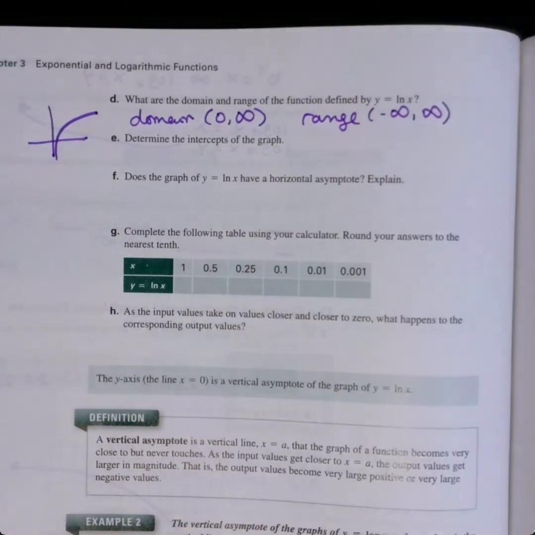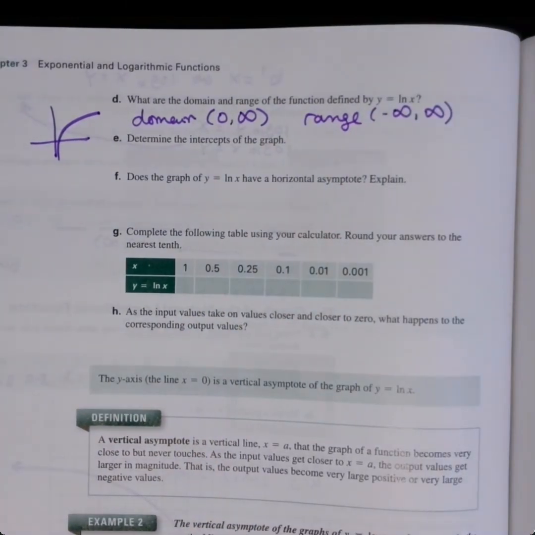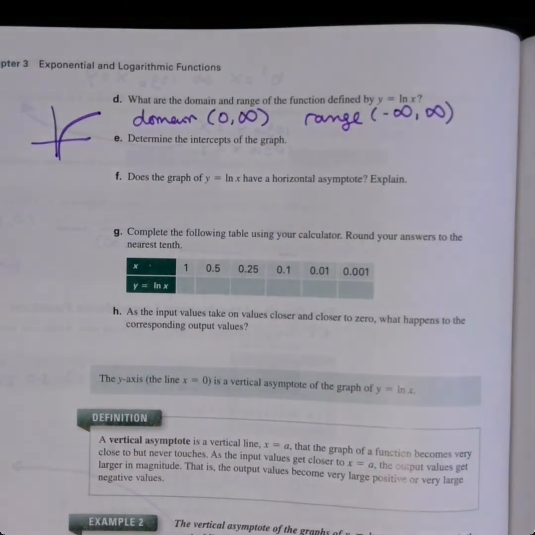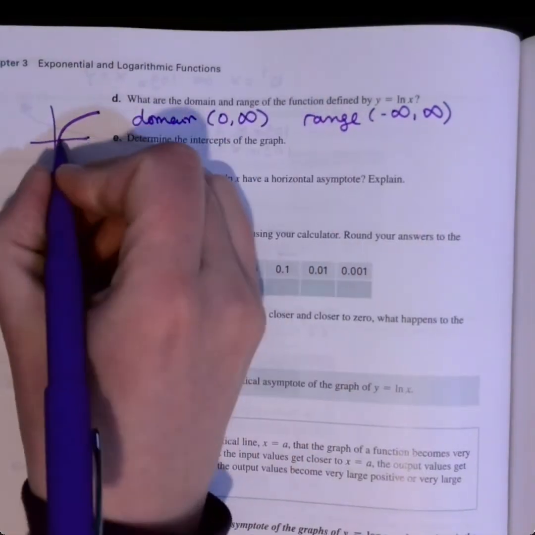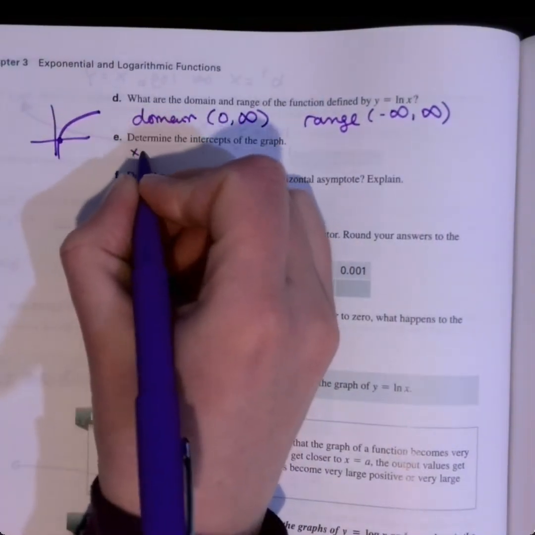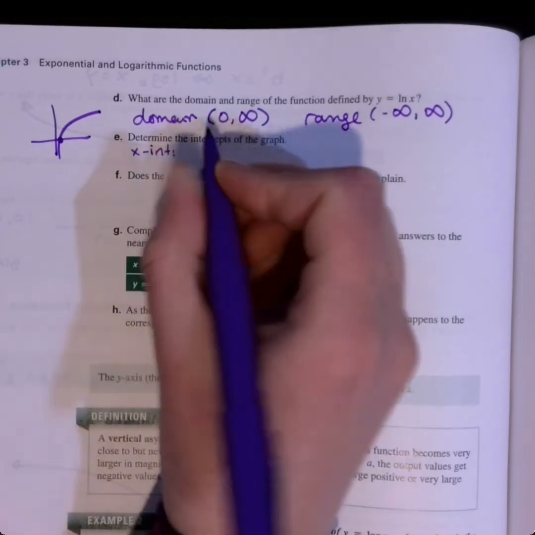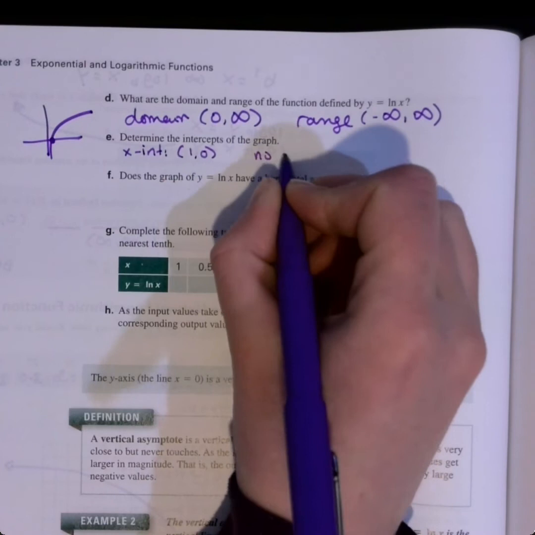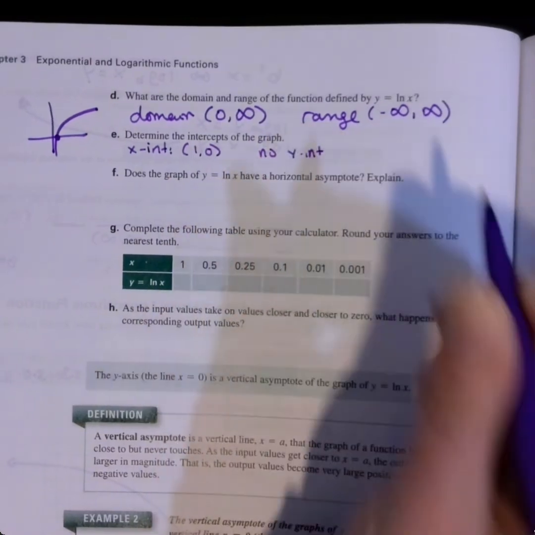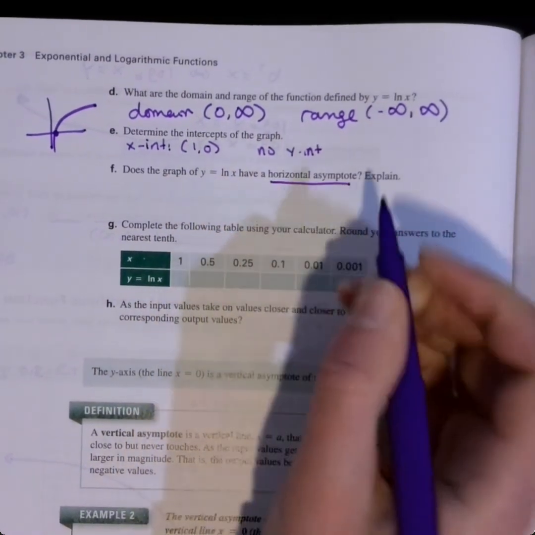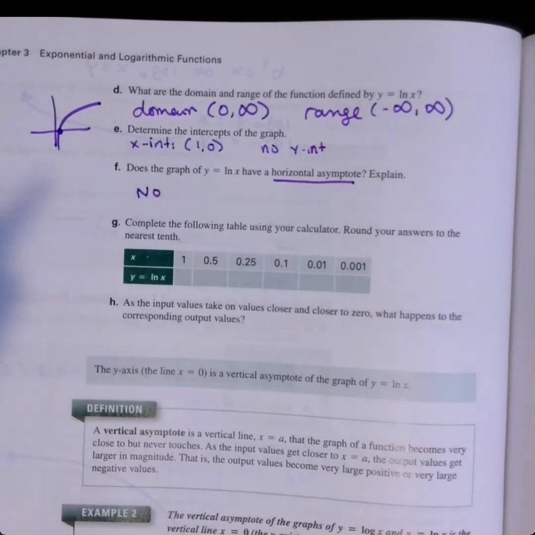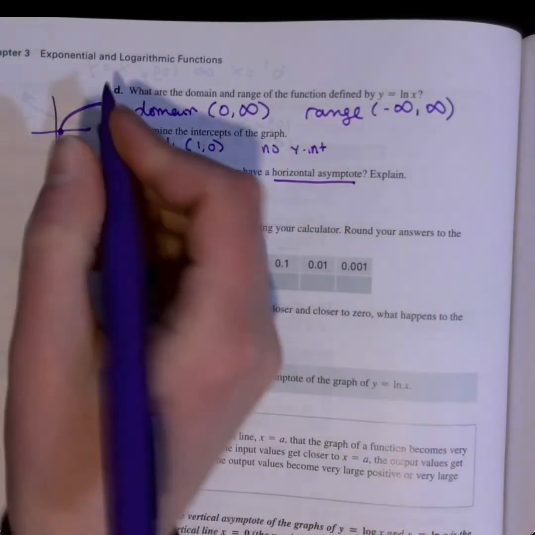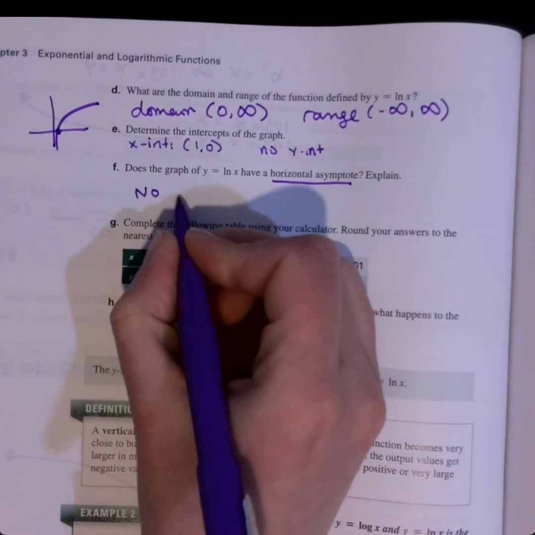So the things we observed about log of x are going to be true of natural log of x as well. Determine the intercepts. There was an x-intercept at (1, 0), and there are no y-intercepts. Does the graph have a horizontal asymptote? No, there's no horizontal asymptote, but it does have a vertical asymptote.